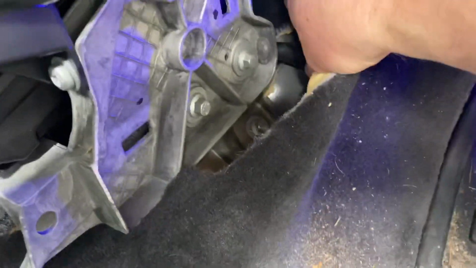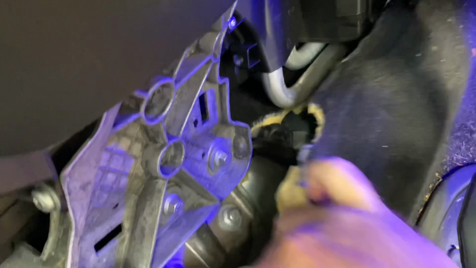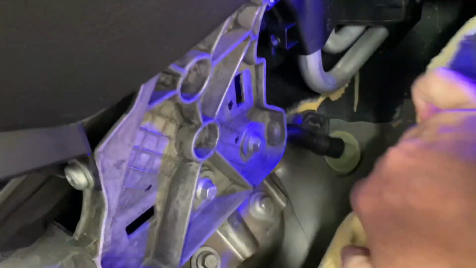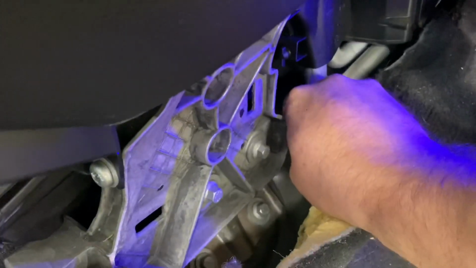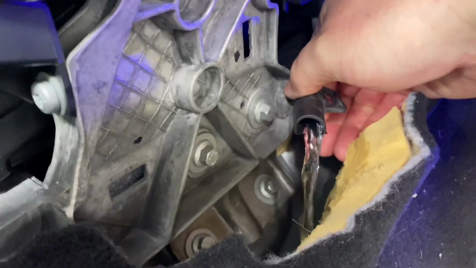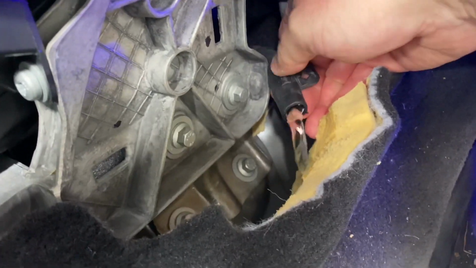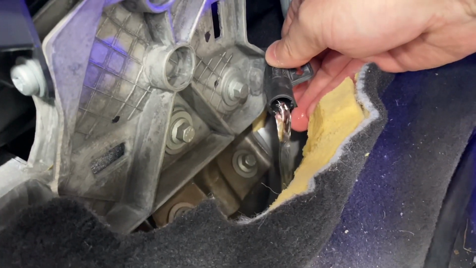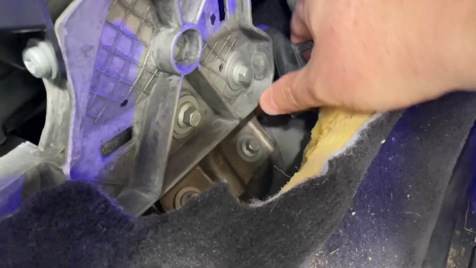So we can actually pull this off. Unfortunately it's a bit of a game wrestling with the carpet, but I'm going to try and pull that off there, and you see loads and loads of water coming out. Just be aware. Lots and lots of water is coming out of there, all going underneath my carpet now.